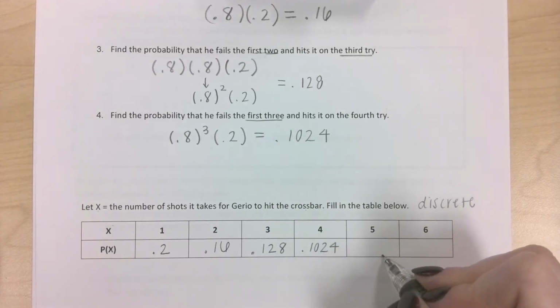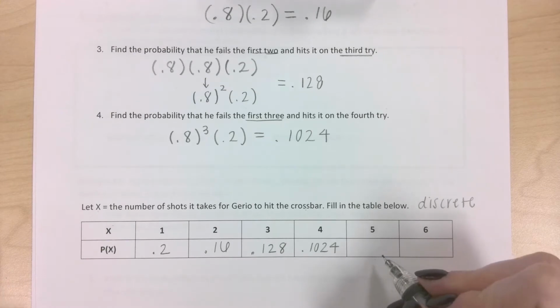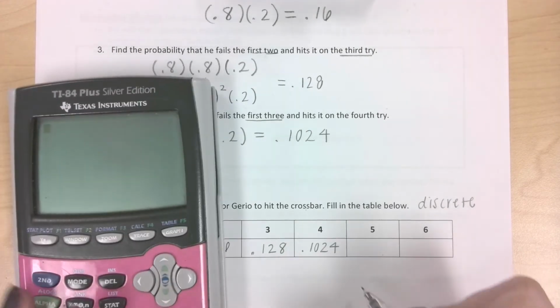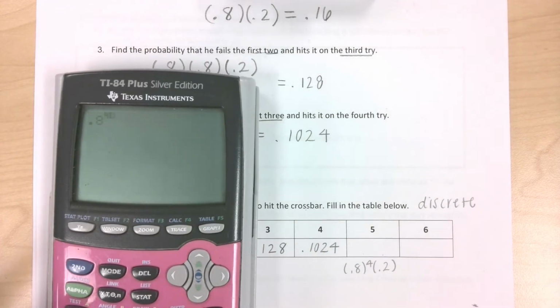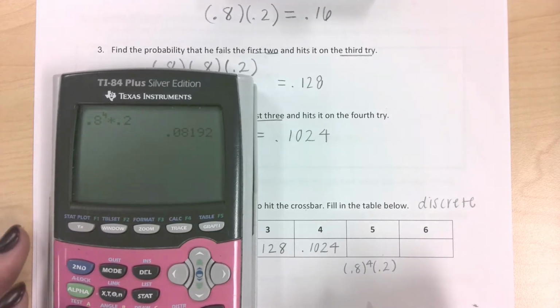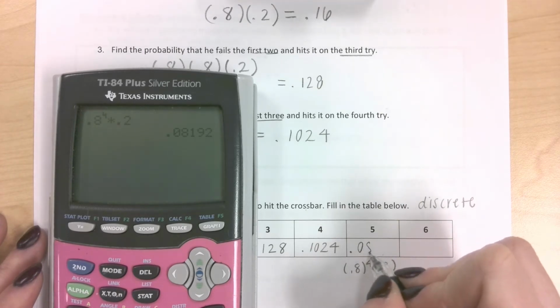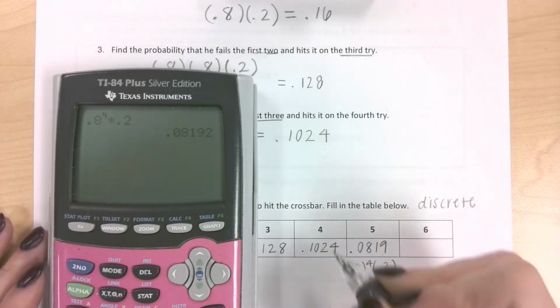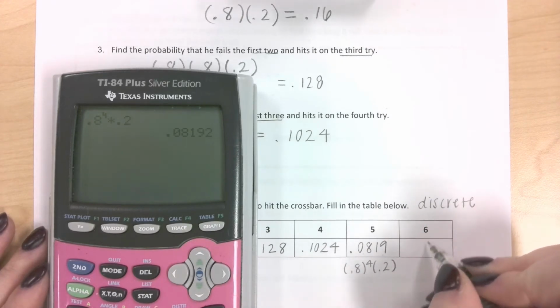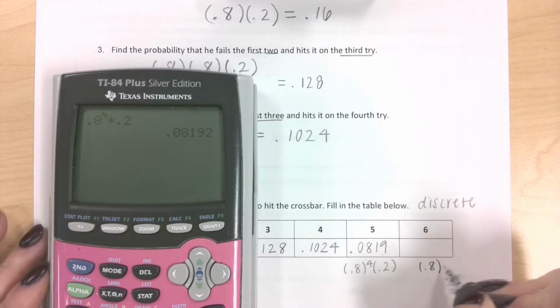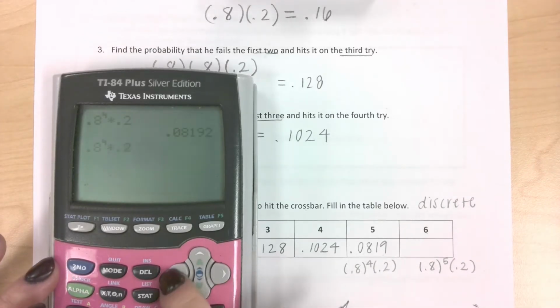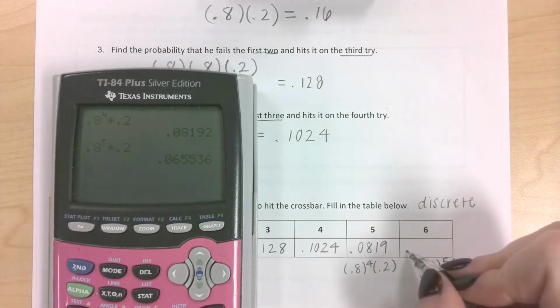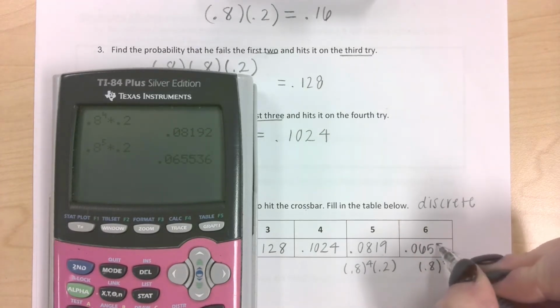Okay, we can go ahead and find the 5th one. If he's making it on the 5th, that means he misses the first 4. So we would have 0.8 to the 4th power times 0.2, giving us 0.0819. I'm just going to round to 4 after that decimal. 6 shots would be 0.8 to the 5th. He's missing the first 5 and then making the last one. So I'm just going to change this exponent to a 5, and we get 0.0655.